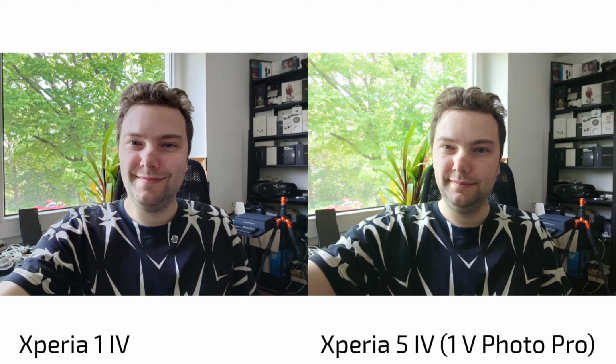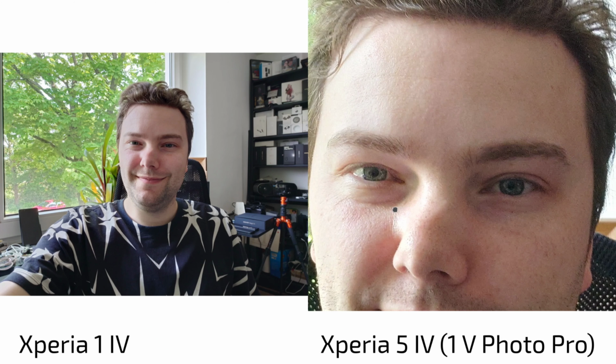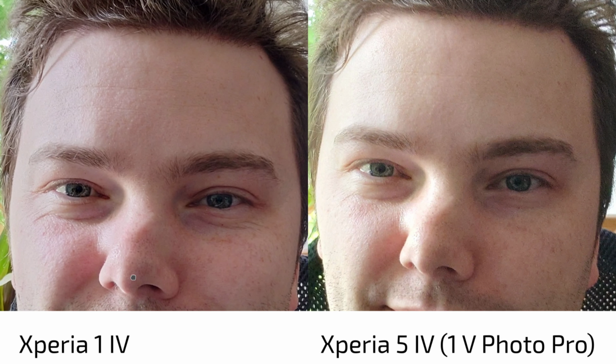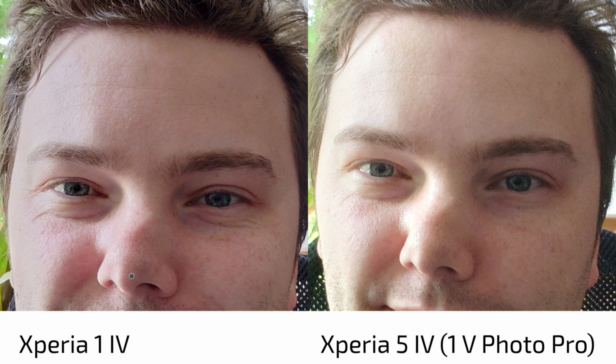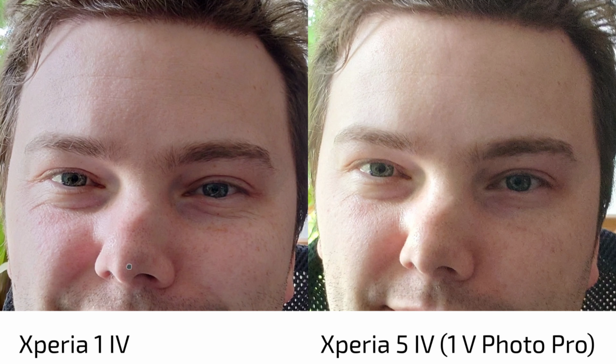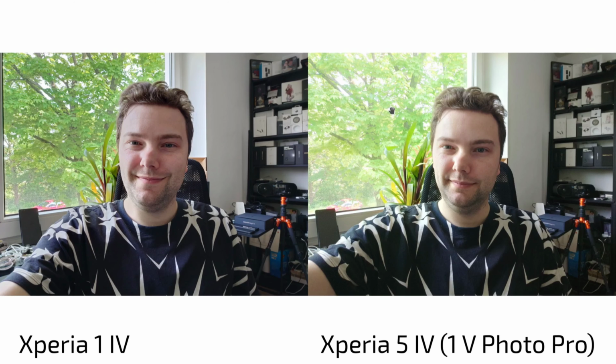Next shot, selfies. Selfies, I see a difference. Here you can see the Xperia 5 Mark IV has a much brighter background there with the 1 Mark V's Photo Pro app, and a more yellowish face, so it's optimizing my face a little bit there. I'm not sure if it has face optimization turned on, but if I compare it to the 1 Mark IV, the 1 Mark IV is more realistic. The 5 Mark IV with its 1 Mark V app is optimizing my face a bit more. Therefore, we have a little bit of overexposure here.